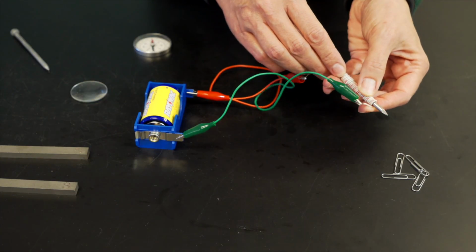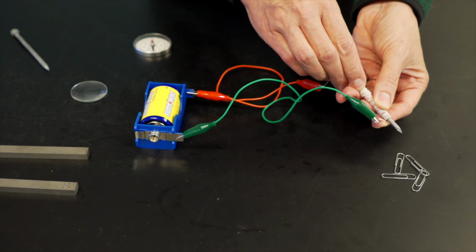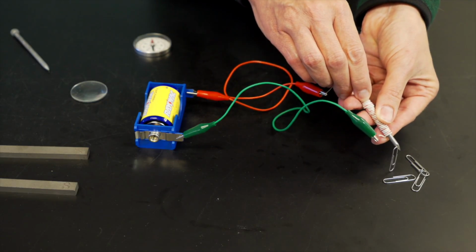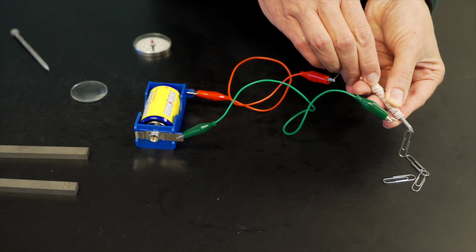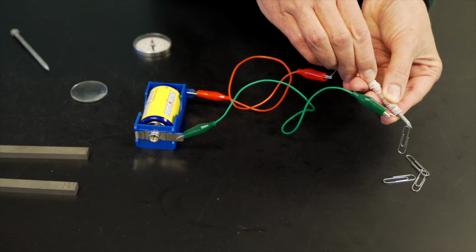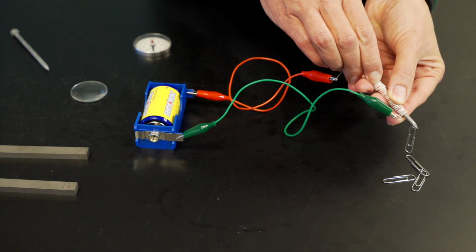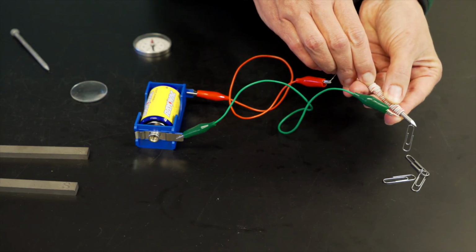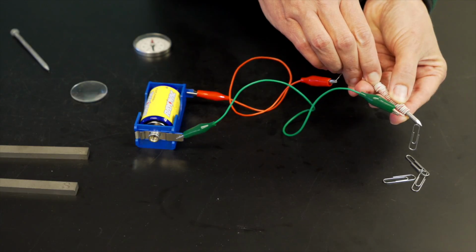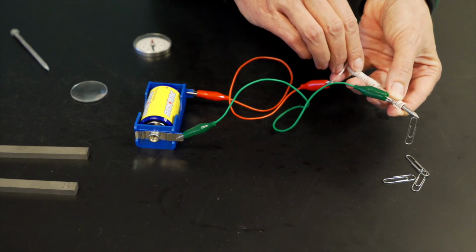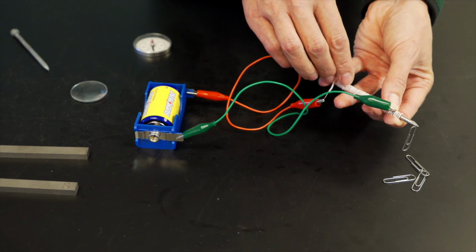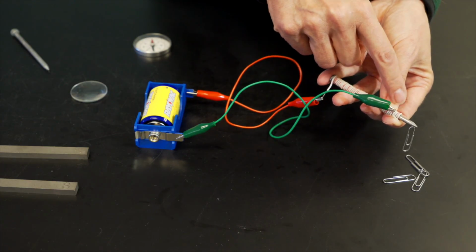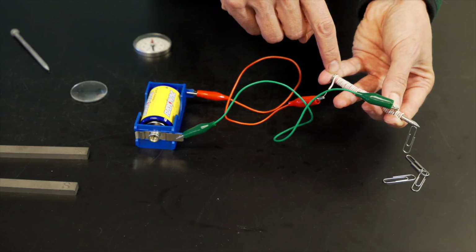Going on to the next step, we're to place one end of the nail close to the paper clips and record our observations. First, how was this similar to what happened with the clips and the magnet? Second, based on this similarity, what can you infer? Third, what is the name of this device that you just made? And by that device, they mean a current carrying wire surrounding an iron core.